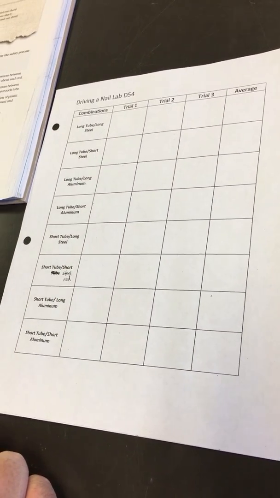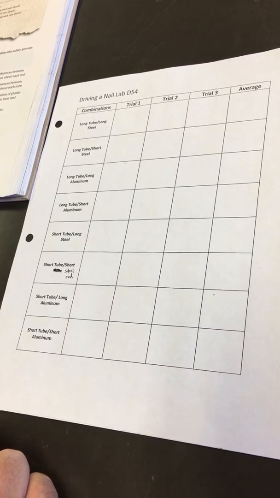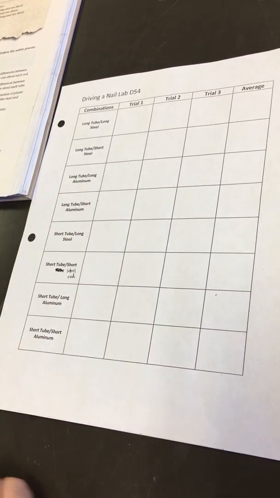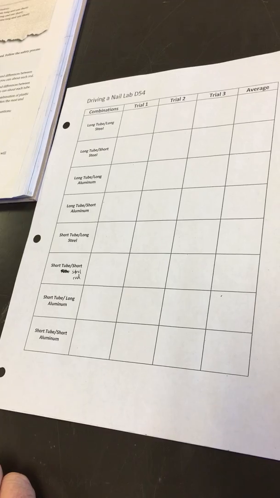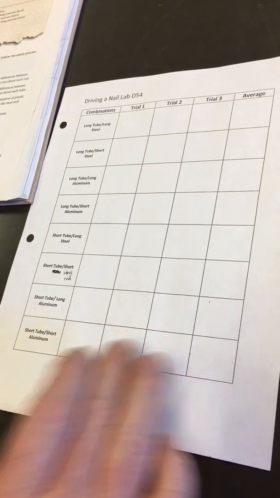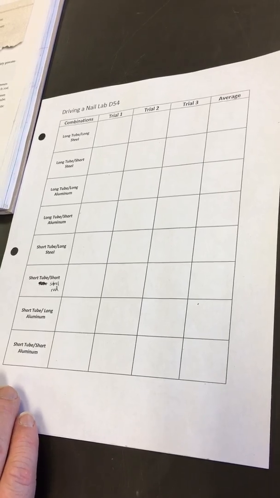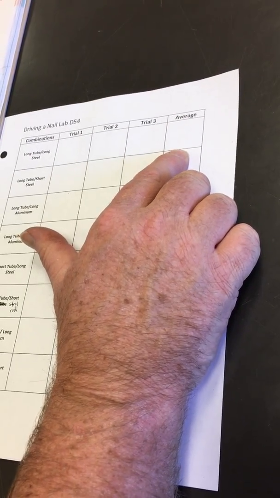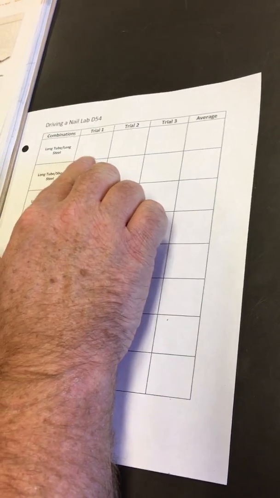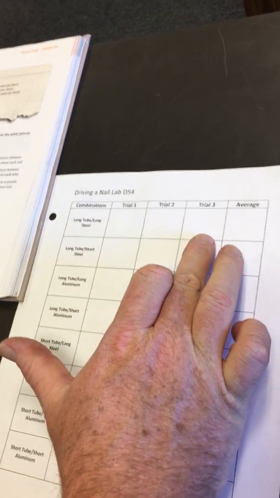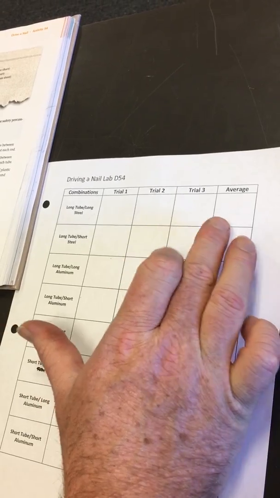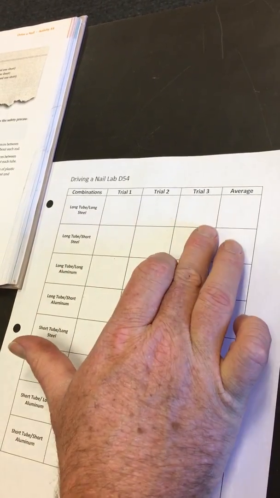So what we're going to do is have 8 combinations of each tube with each rod, as it's here on this sheet. We're going to perform 3 trials because the more trials we perform, the better our data is going to be. After we perform our 3 trials, we will then find the average of the 3 trials. You add these 3 trials up, and then you will divide by 3 because we have 3 trials. So that will give you the average, and that's what we need to look at here.